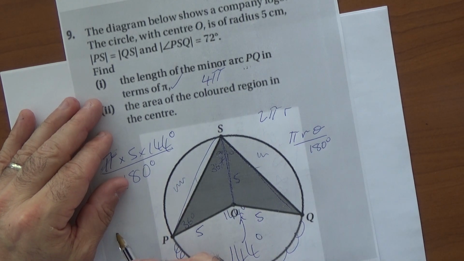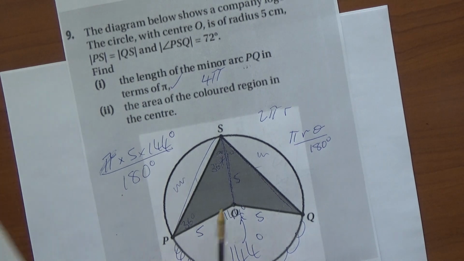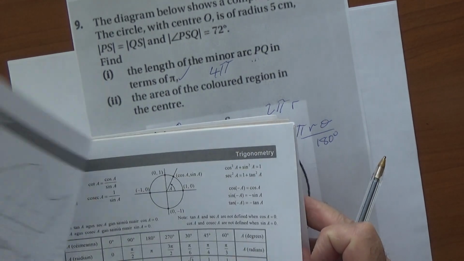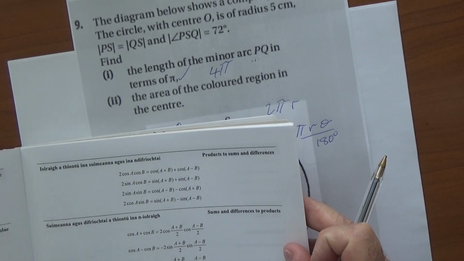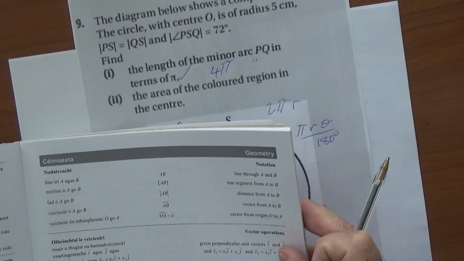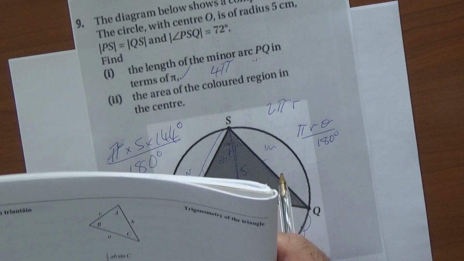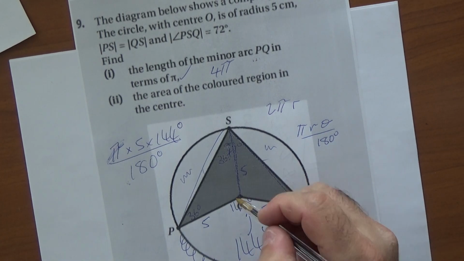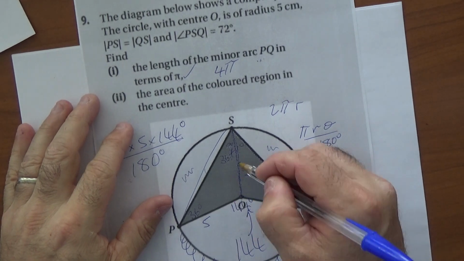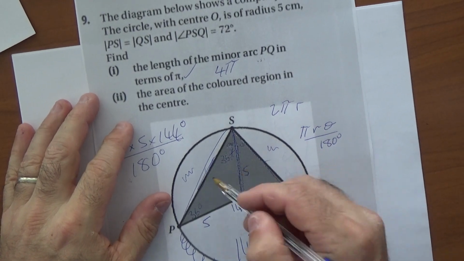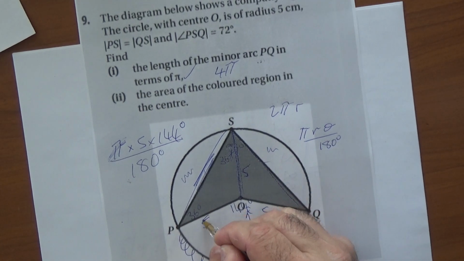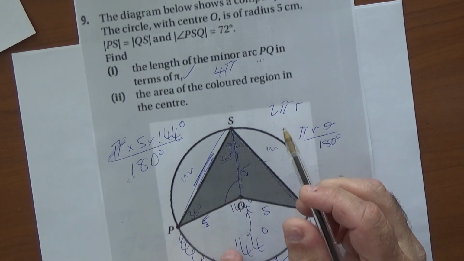Now let's look at the area of a triangle formula from trig, which is half AB sine of the angle in between them. Now, I don't know this side, and I don't want to go off and use the cosine rule to get it, but I have 5 here and 5 here, so I'd like to know the angle in between them.